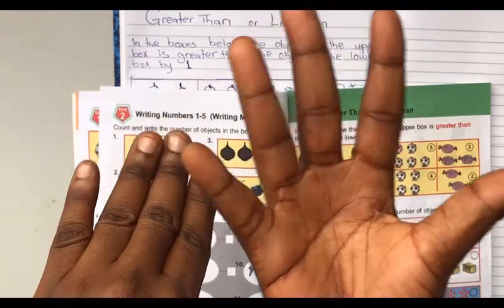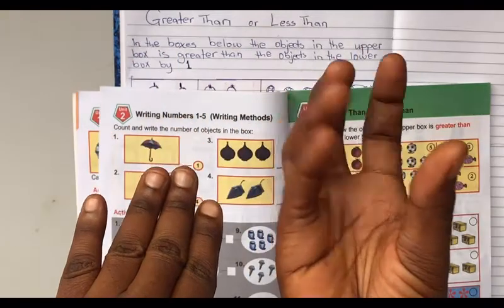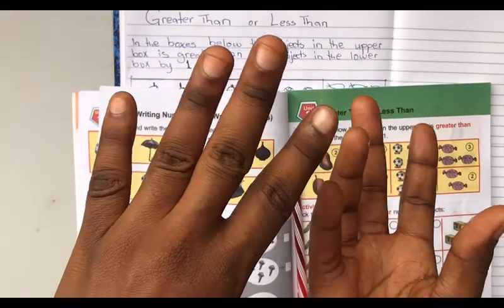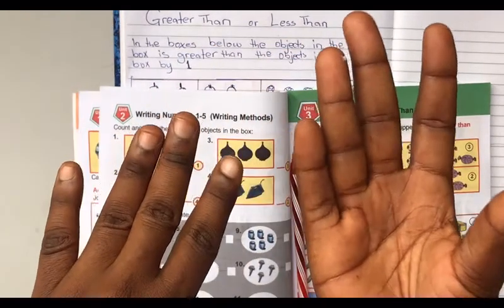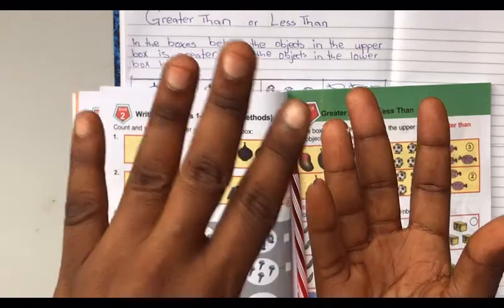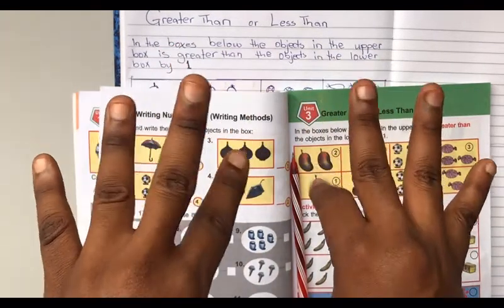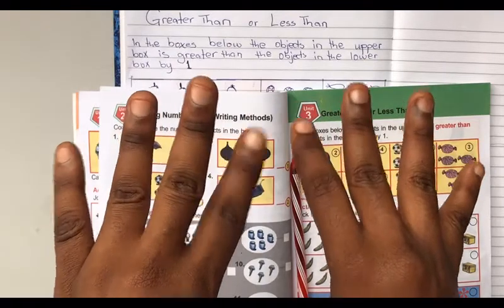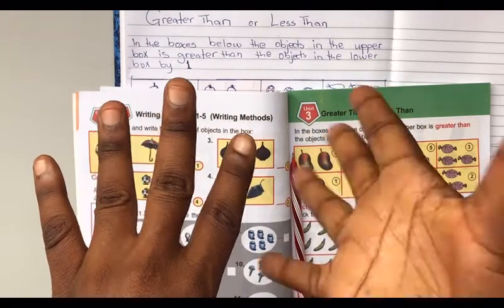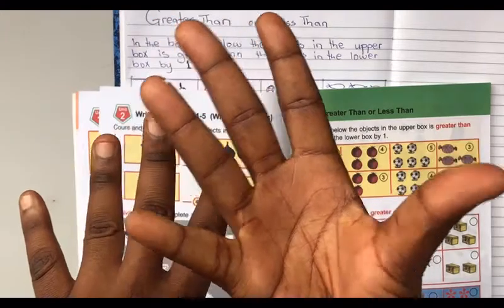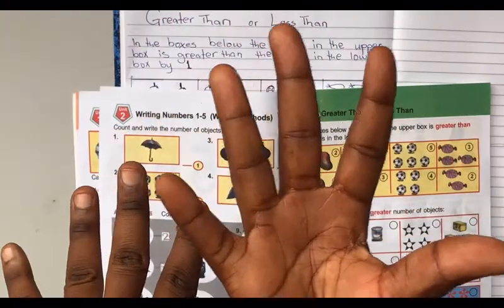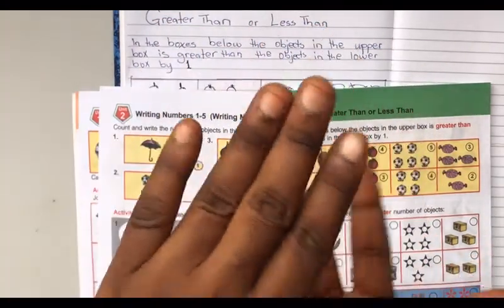Yes, still this side is greater because these are 5 and these are 4. 5 is greater than 4 by 1. Now, if I take away the 1 finger, you see that they are both 4. So no part is greater. They are all the same. But if I add this finger, you see that 5 is greater than 4.